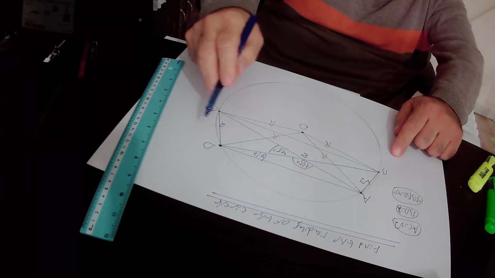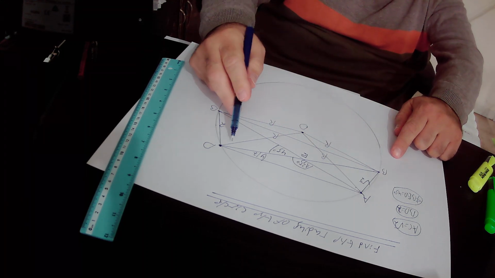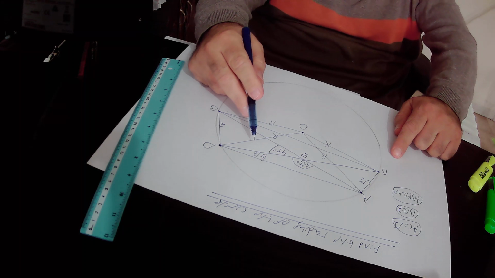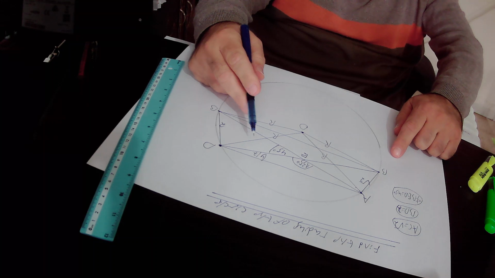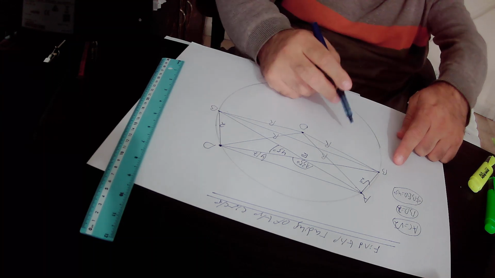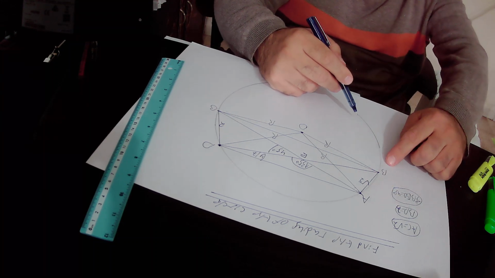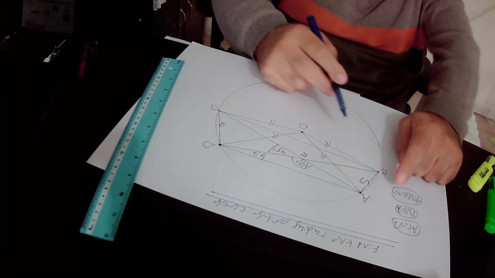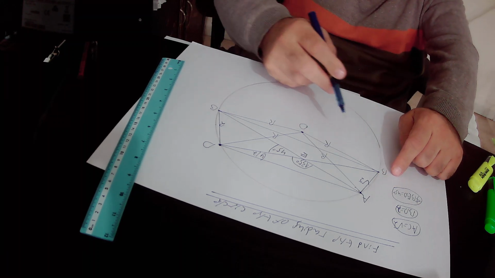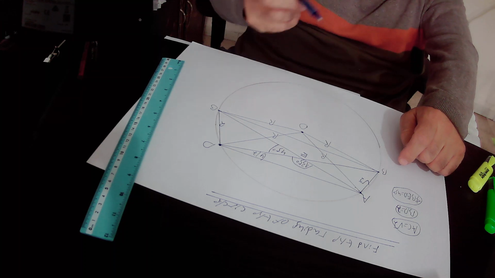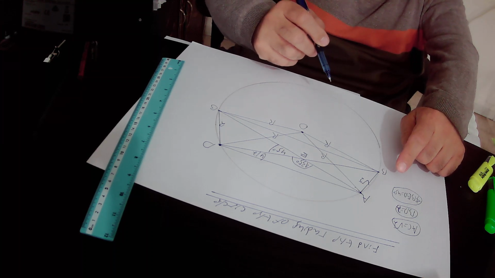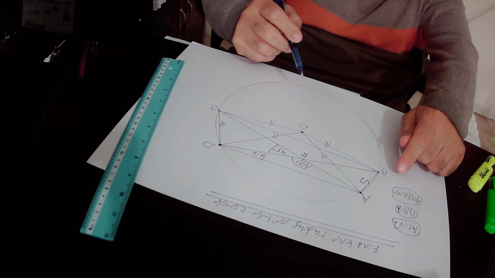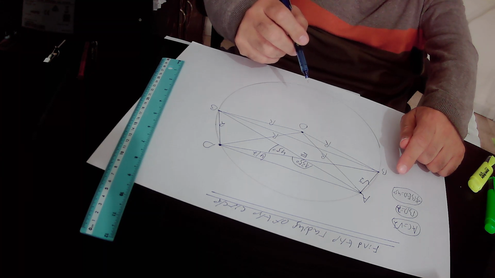Peripheral angle ADB equals y over 2 degrees in its size, and peripheral angle ADB rests on chord AB. Again, peripheral angle ADB rests on chord AB. Therefore, the central angle that rests on the same chord AB must be equal to twice y over 2.